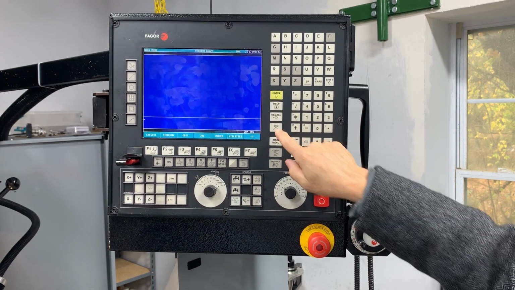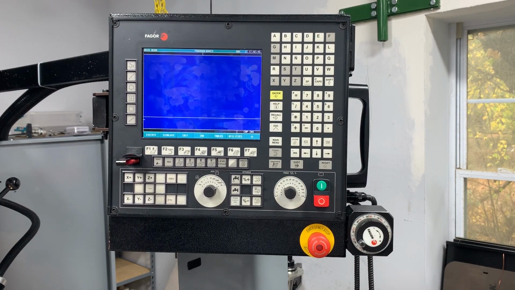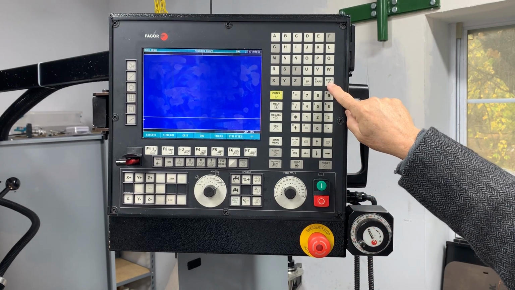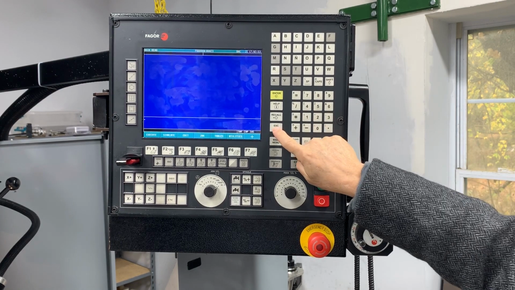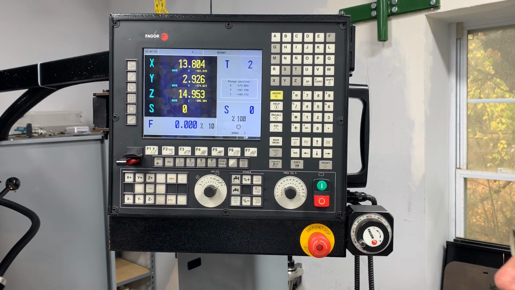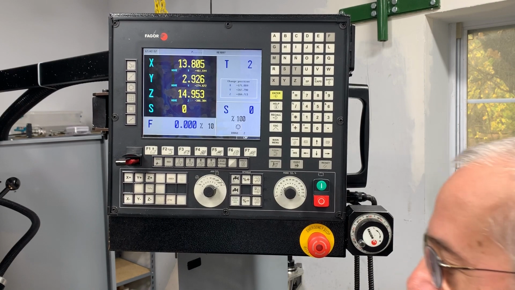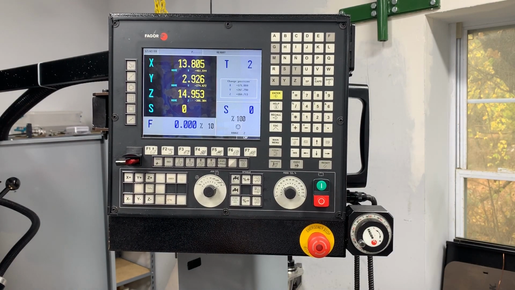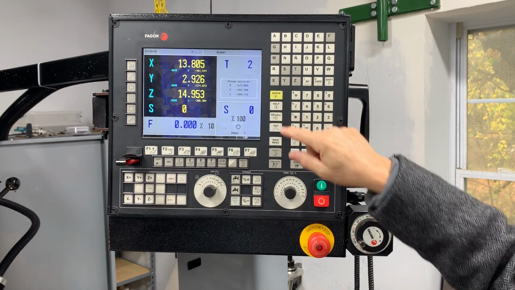Now, we are completely out of the screen and we need to set 0 on the part. So I'm going to go back to the conversational side of the control, and I'm going to position the tool where I want it or pick up my XY 0. However you do that, that's up to you. But I'm already positioned on the table.